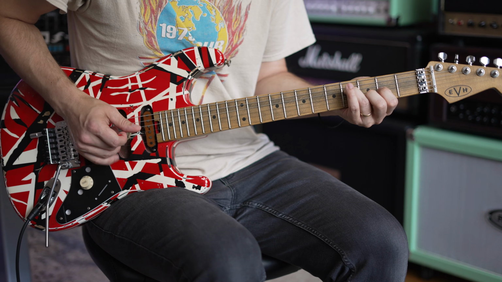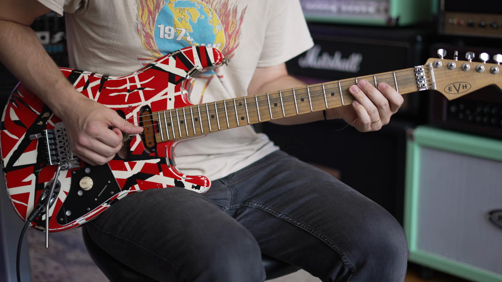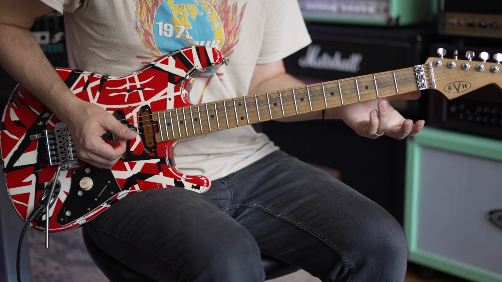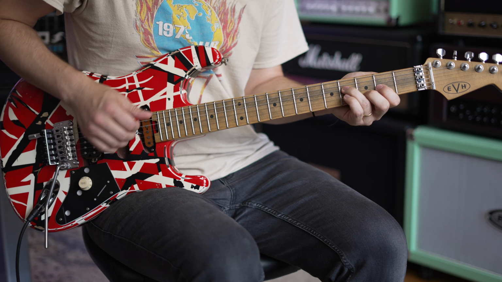And you'll see Eddie do this shape all the time. It's a major triad inversion is really what it is. This is simply a D chord. So you're gonna be holding down 4th fret on the D, and then 2nd fret on the G, and 3rd fret on the B. Those are the same notes that make up your normal D major, they're just inverted.